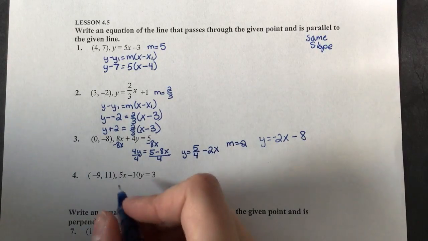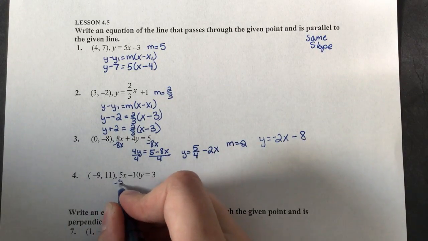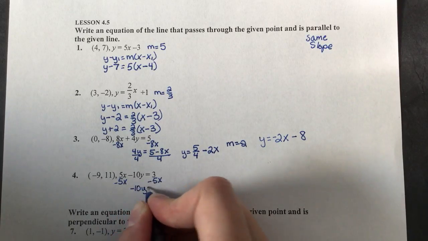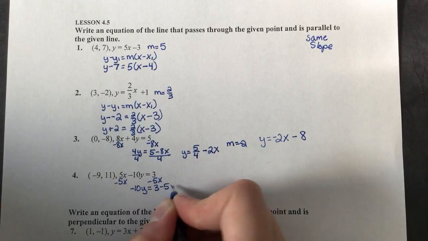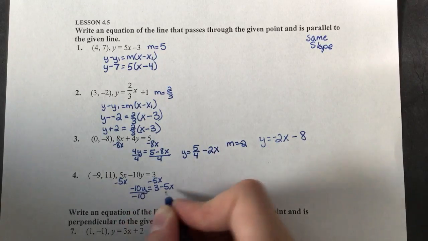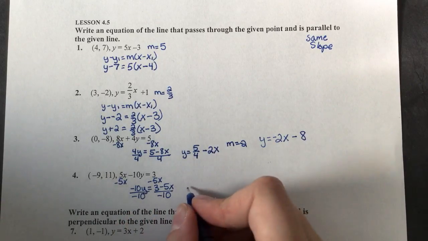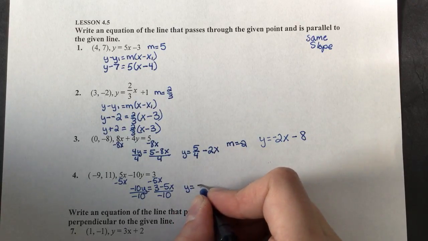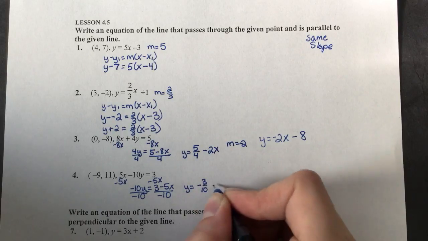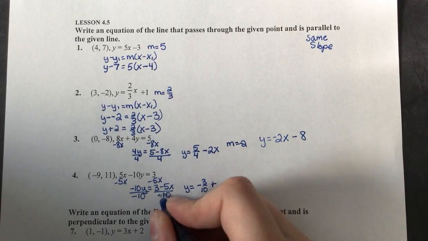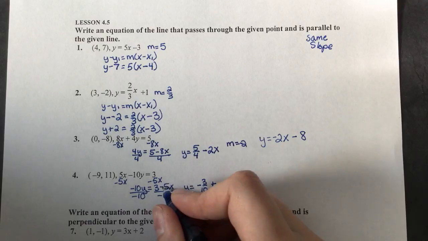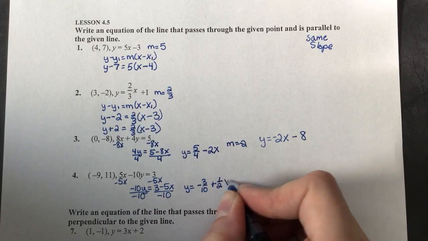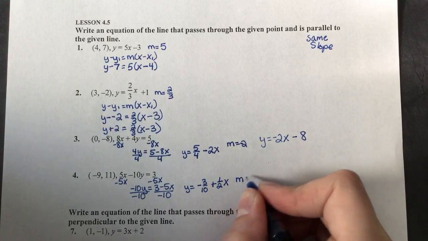The first thing we need to do is solve for y. Minus 5x, minus 5x, -10y equals 3 minus 5x. Divide by -10, divide by -10. Y equals -3/10 plus, because it's minus divided by a negative, divided by a negative, and 5 is half of 10. Okay, so my slope is 1/2.